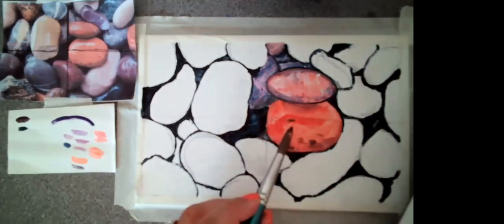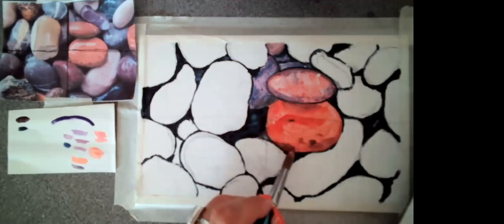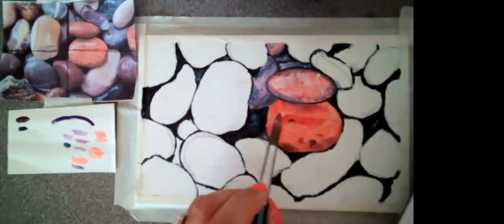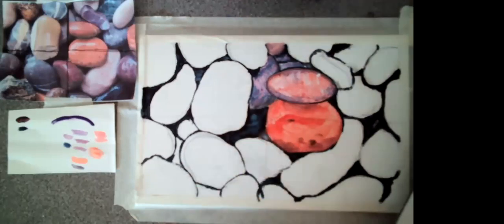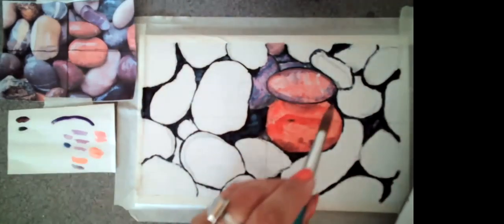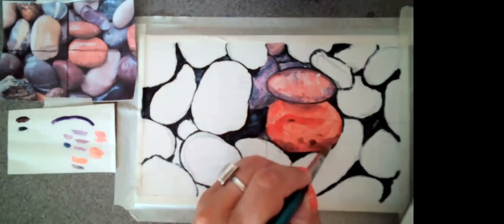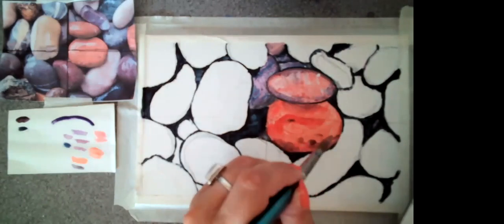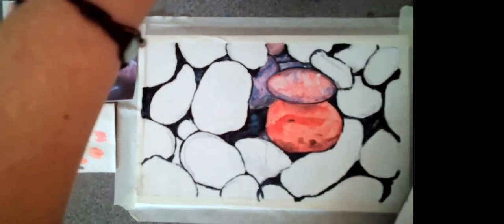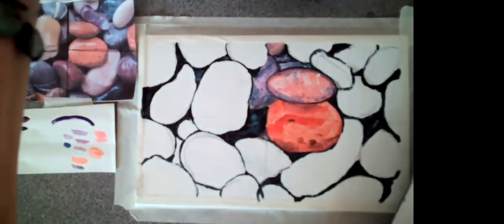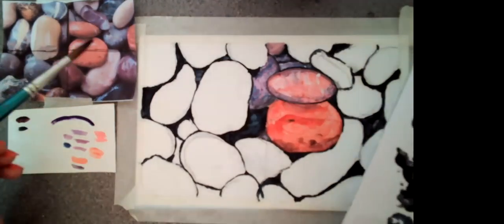Oops. Just going to blend that a bit more. It's a bit too dark, so let's take some paint off. This is the beauty of keeping it all damp, really. There's more of a shape over this side that's a bit more of an angle. So we're starting to look at this same kind of area as before.